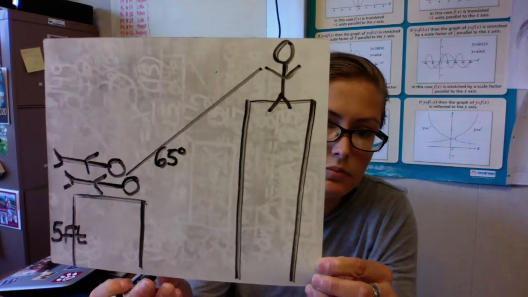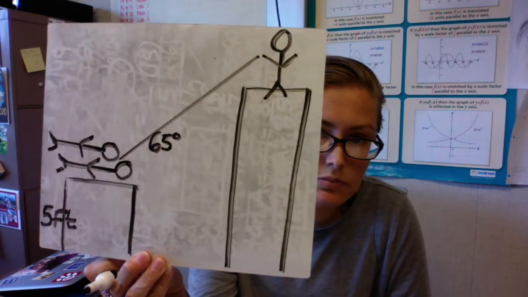The guys on the shed decide to just take him out so he doesn't give away their position. They look up at a 45-degree angle. So we draw that part. And they know that the tree is 40 feet in front of them.